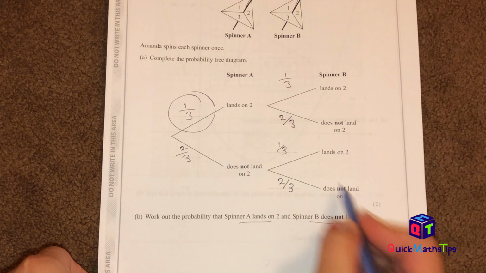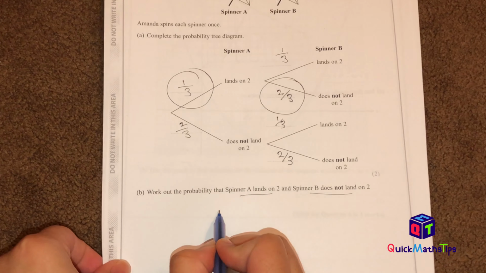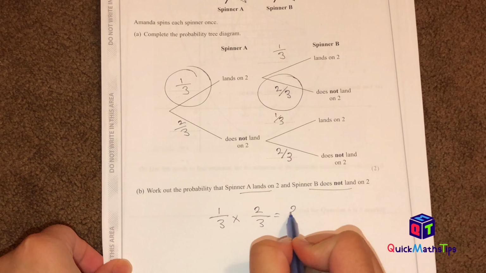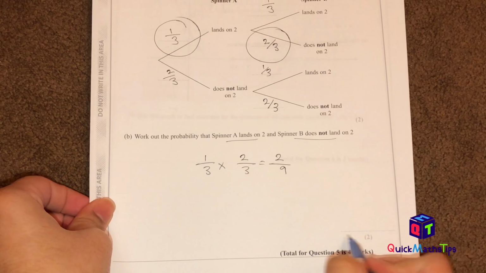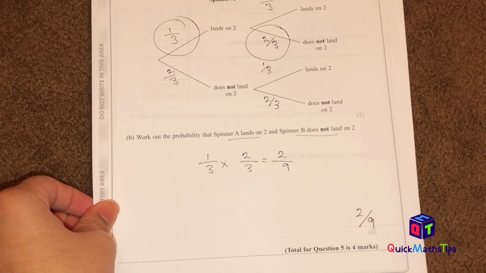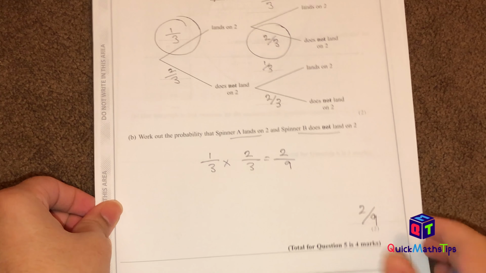So spinner A landing on 2 is a third. Then spinner B not landing on 2 is 2/3. So I'm going to do 1/3 multiplied by 2/3, which is going to give me 2 out of 9. So the probability this happens is going to be 2 out of 9. Okay, so pretty easy, straightforward question, easy 4 marks, okay?